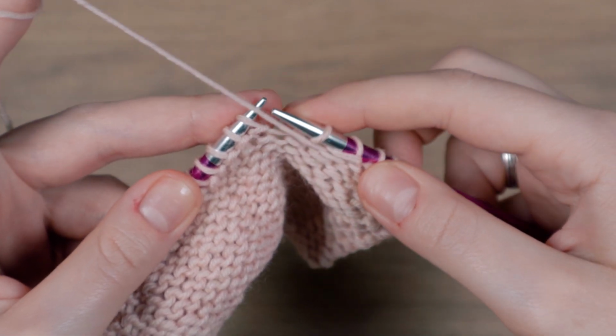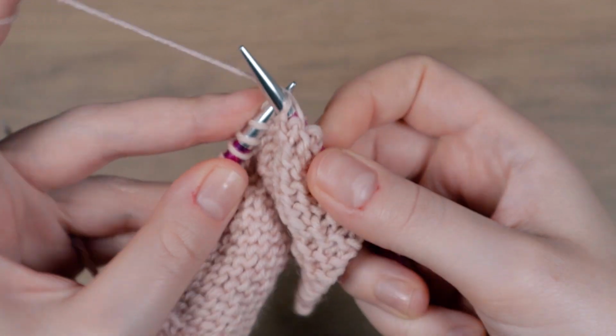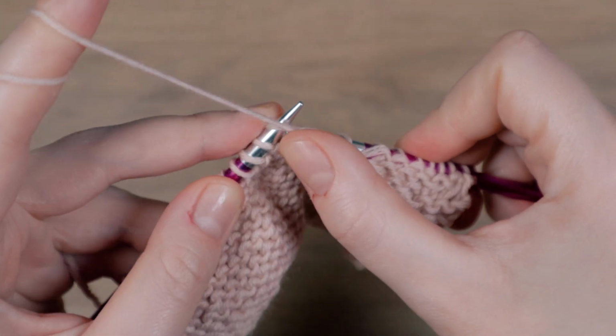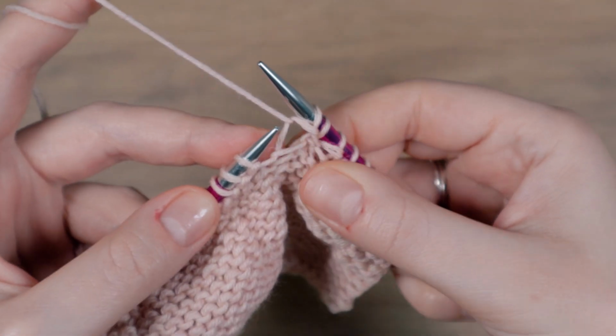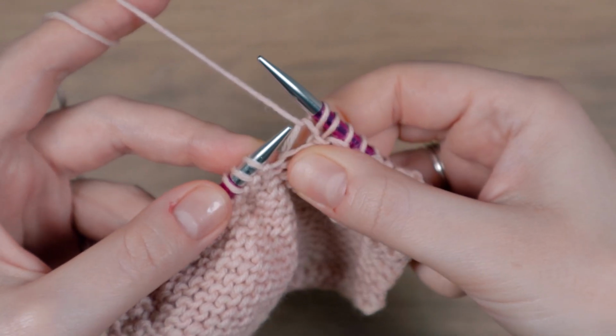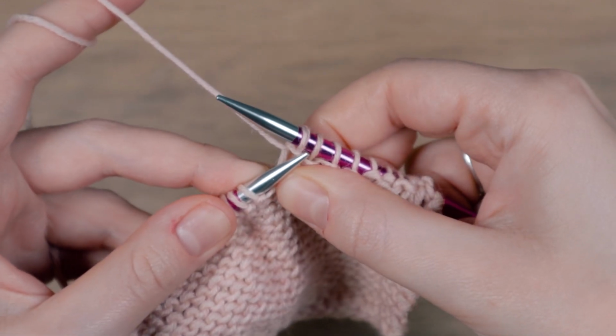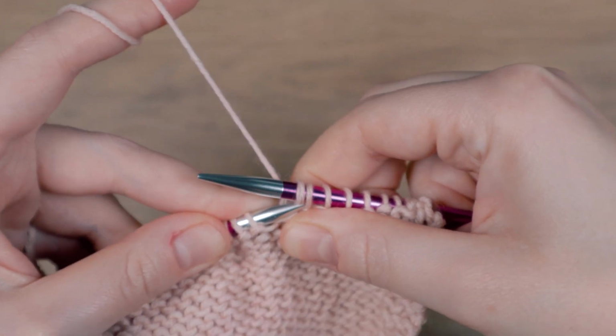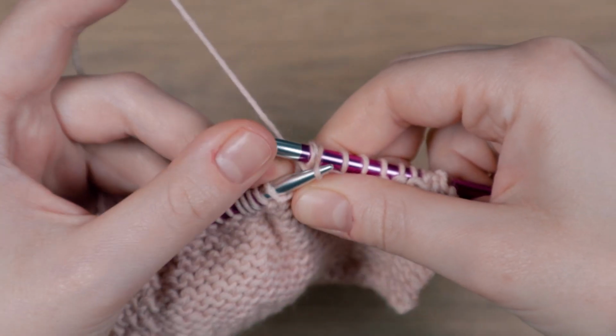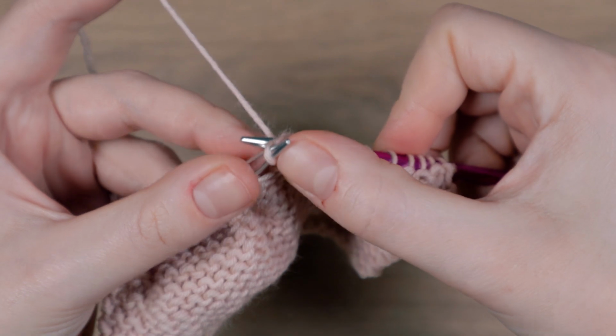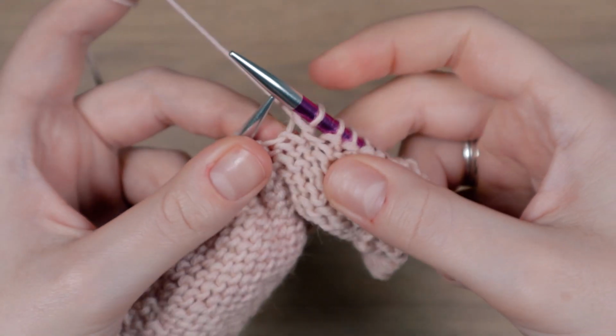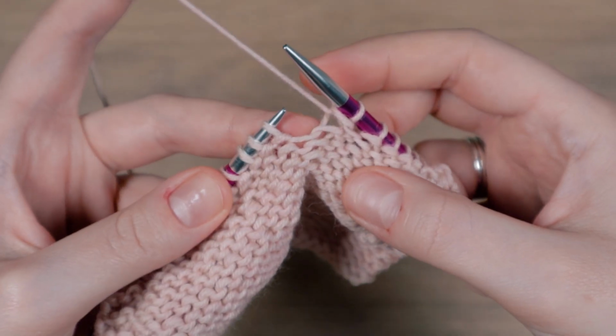Purl the next stitch. Pull the previous stitch over the purl stitch. We'll do it again.